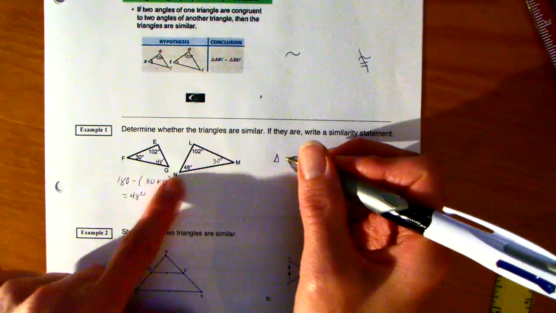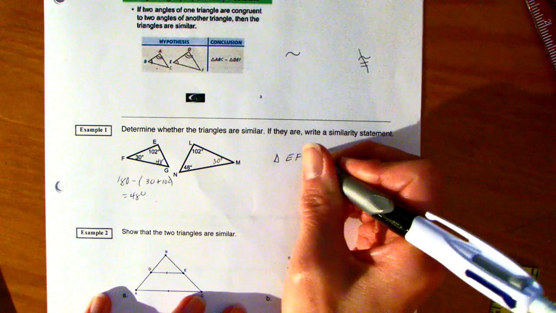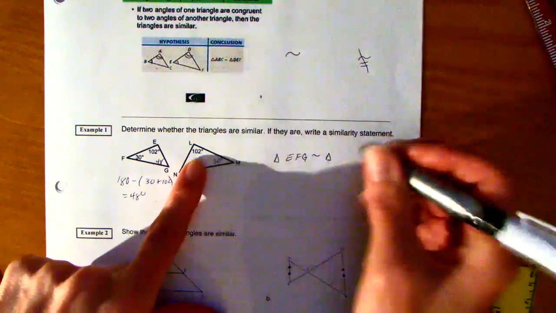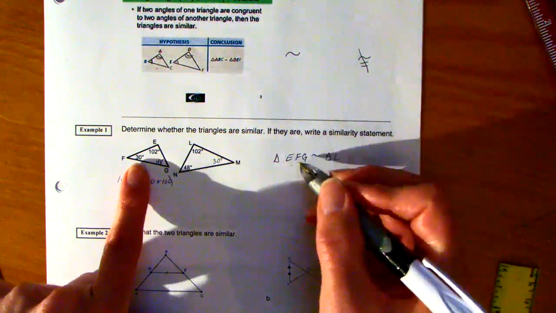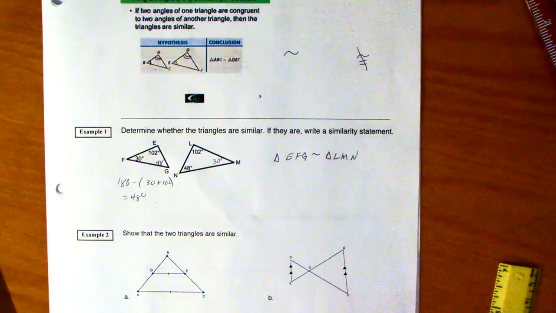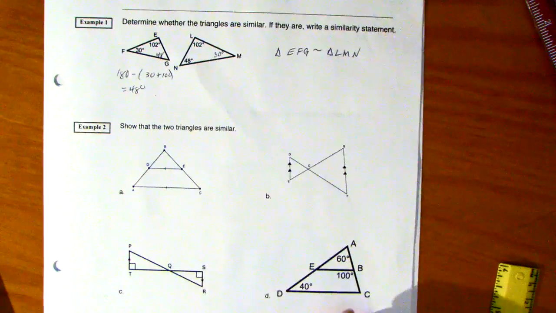Triangle EFG is similar to triangle. Okay, now E is 102, so I have to say L. I went F second, so M, N. Go figure. Okay, so not too bad. Show that the two triangles are similar.